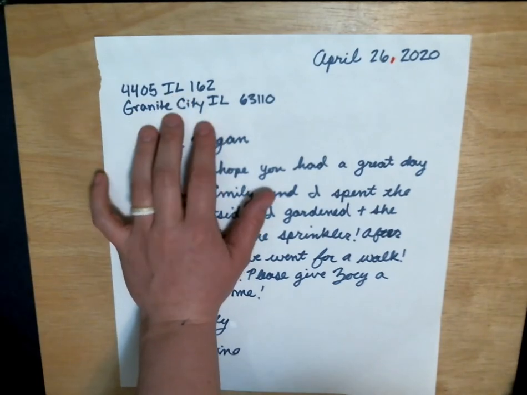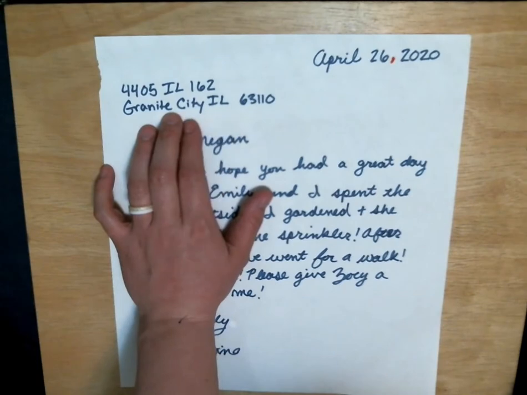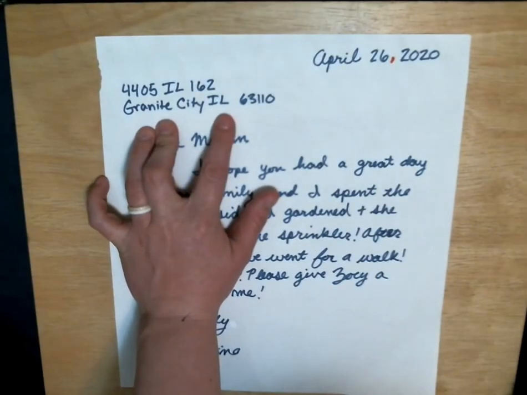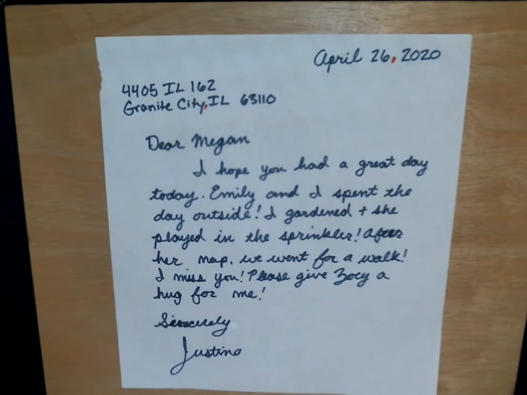Then we come down here, we have Granite City, Illinois, 63110. That's not the right zip code. That's okay. We'll use our imaginations. But we know that in an address, we have to put a comma between the city and the state. So you put a comma right here. Okay? Cool. So that's it for dates and street addresses.